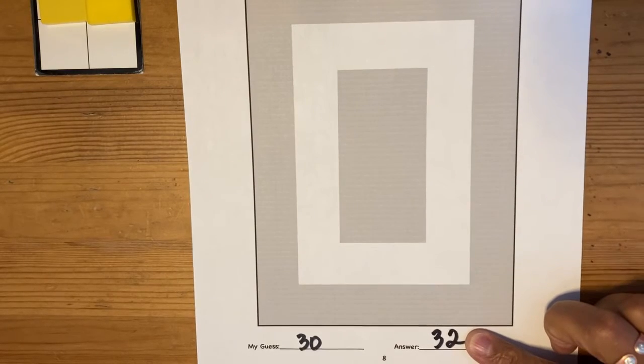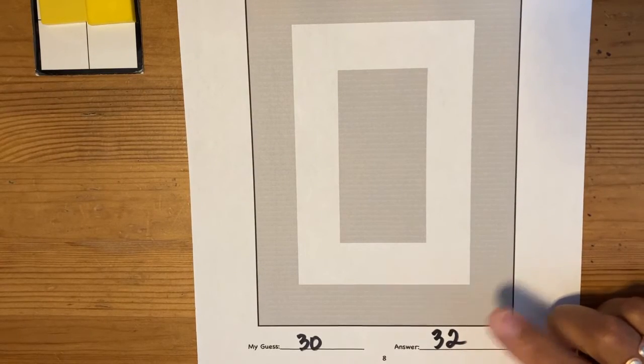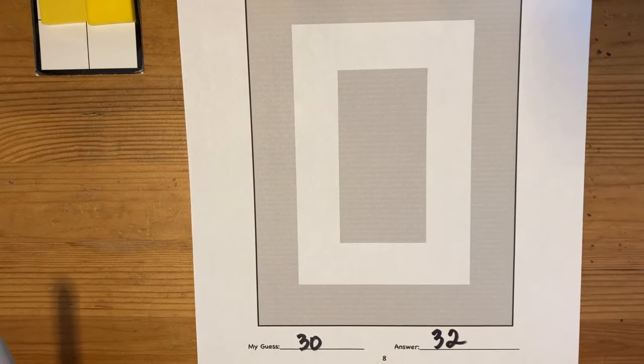Did you guess 32? How close were you from your original guess?